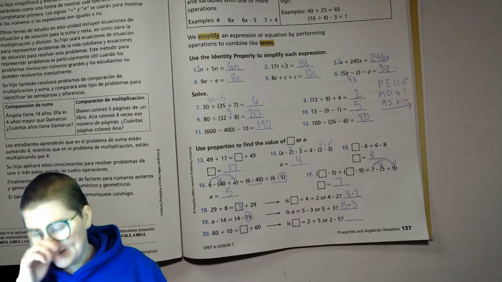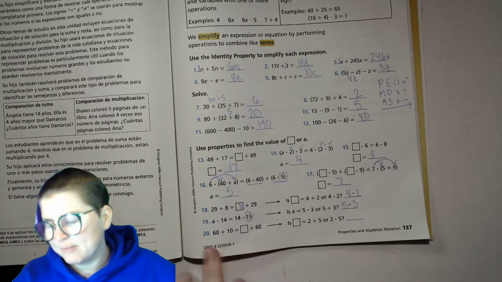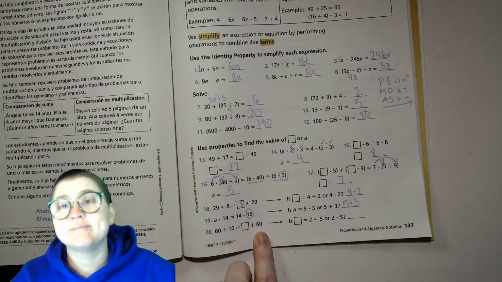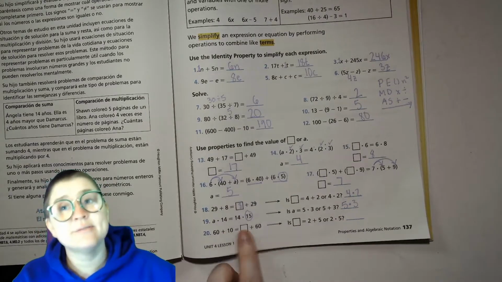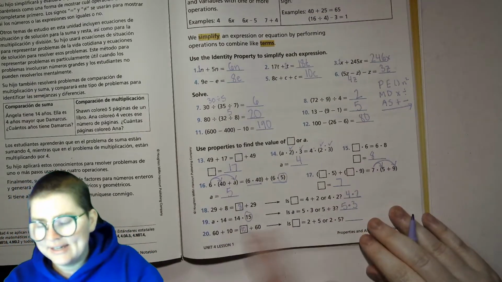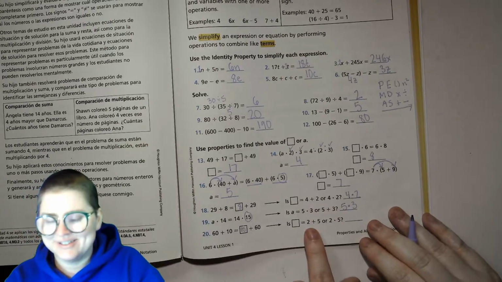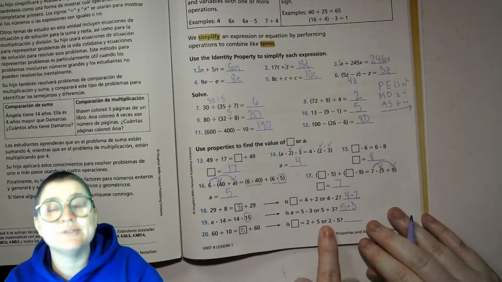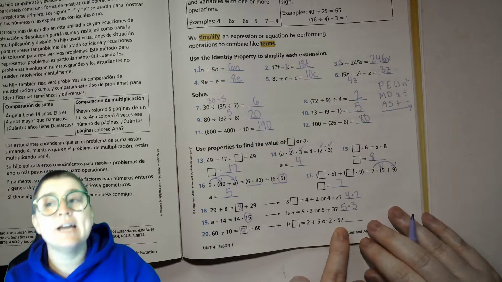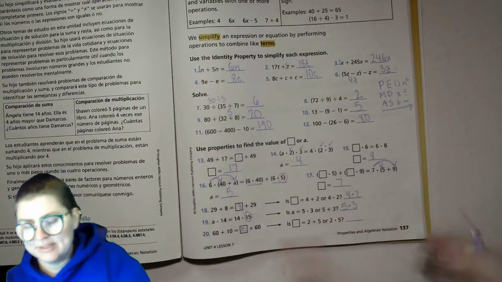Okay, here we go. Another commutative property for you. 60 plus 10 equals what plus 60? That has to be what? That 10, right? So then is that 10 equal to 2 plus 5 or 2 times 5? 2 plus 5 is 7. 2 times 5 is 10. So it has to be that 2.